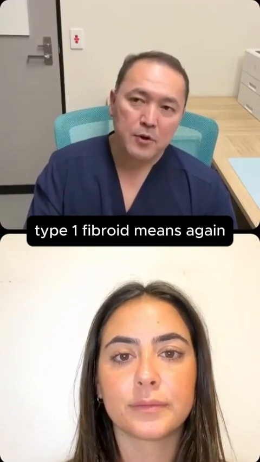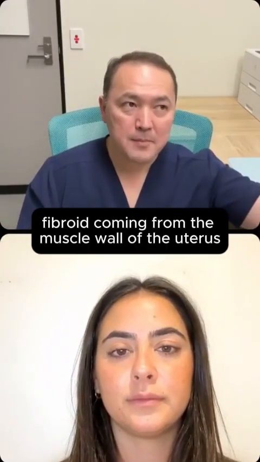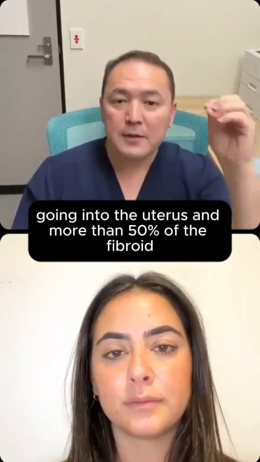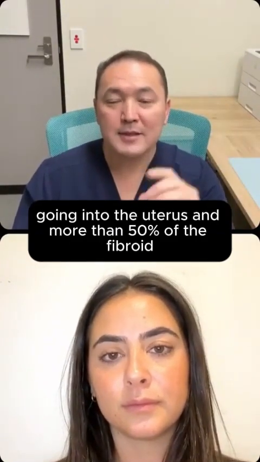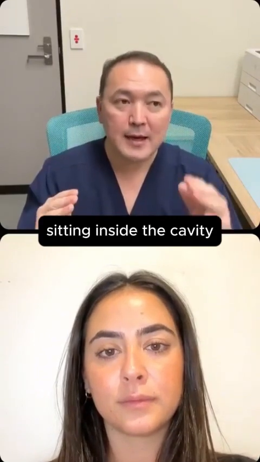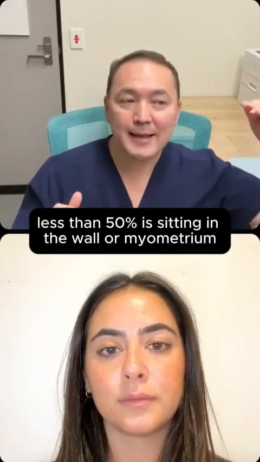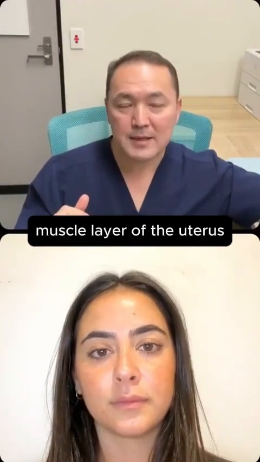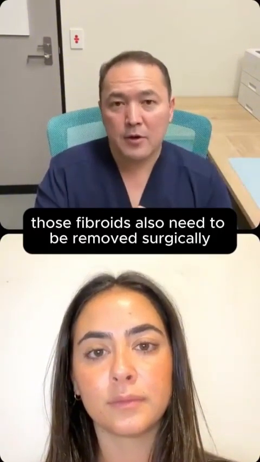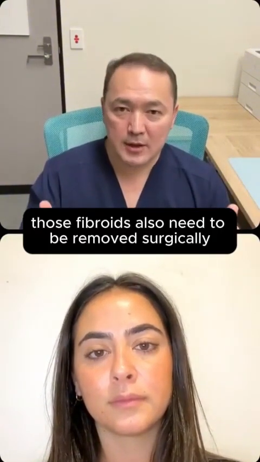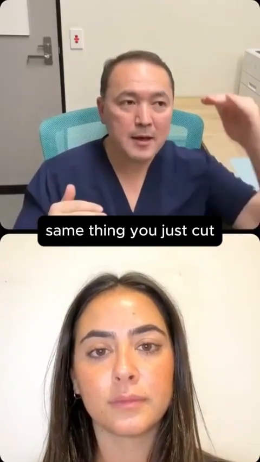Type 1 fibroid means, again, a fibroid coming from the muscle wall of the uterus, going into the uterus, with more than 50% of the fibroid sitting inside the cavity. Less than 50% is sitting in the wall or myometrium muscle layer of the uterus. Those fibroids also need to be removed surgically with hysteroscopy. Again, same thing, you just cut.